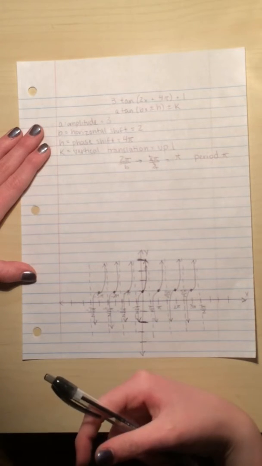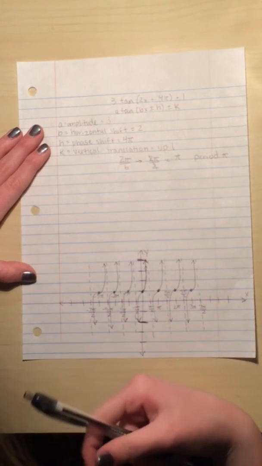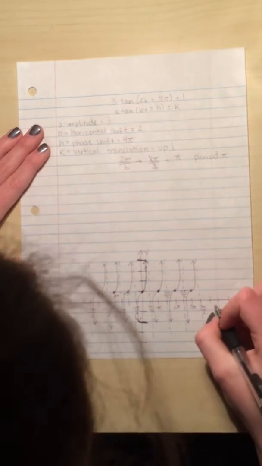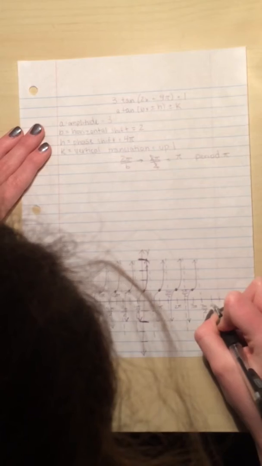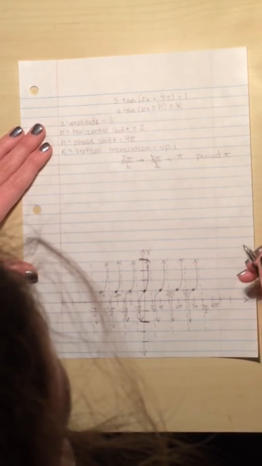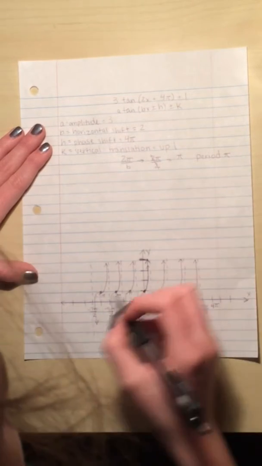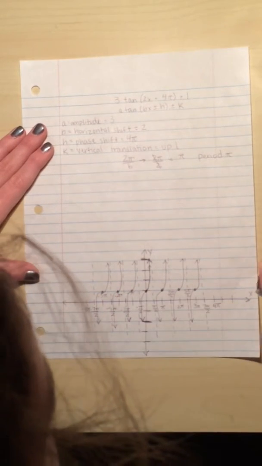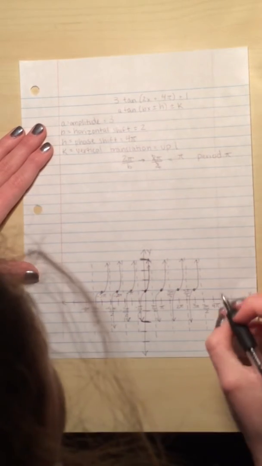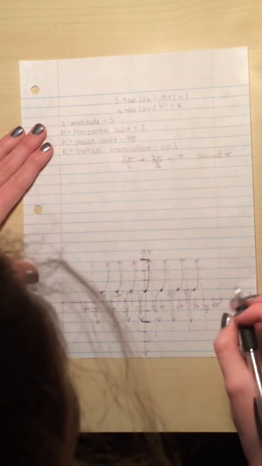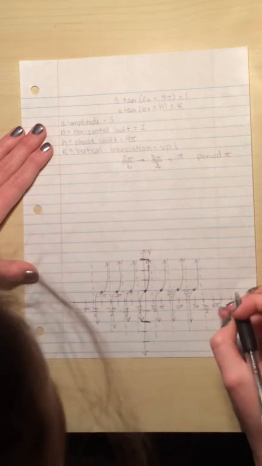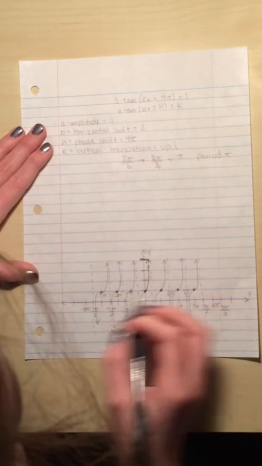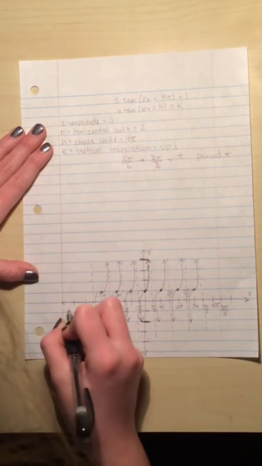And then the last line we will graph will occur at 4 pi and negative 4 pi also. The next vertical asymptote when we shift over pi will occur at 9 pi over 2, and the same thing on this side, negative 9 pi over 2.